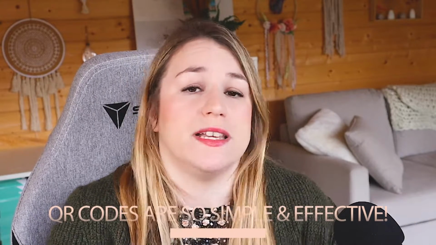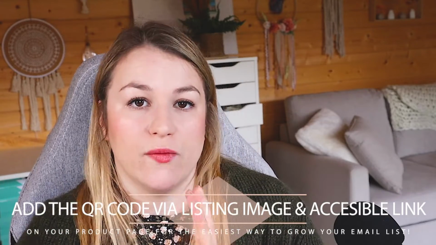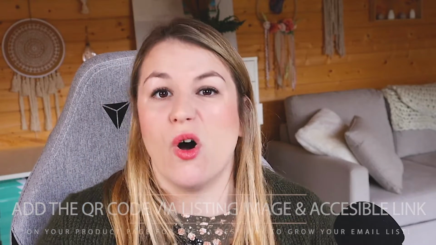QR codes are great for things like shop banners as well, because it just means that people can scan it, click it, go. So that is a method that I have always used. You can also do things like social media, getting people to sign up through there. But if you just want the really easy way, just whack that link in every single one of your listings, and it will just grow on autopilot.